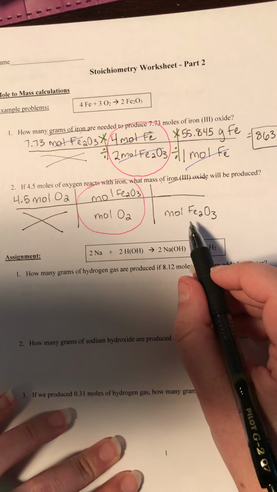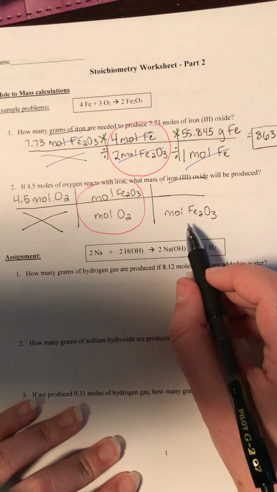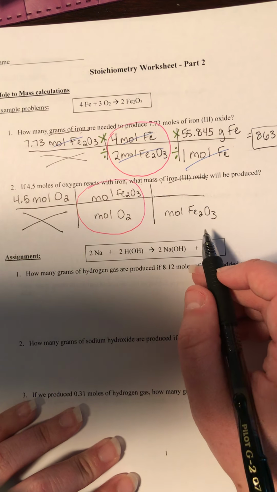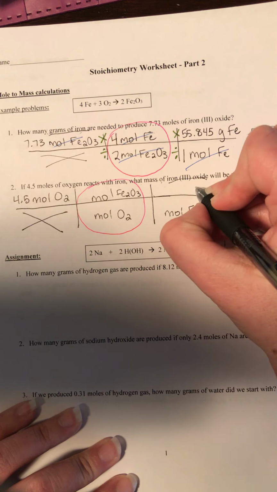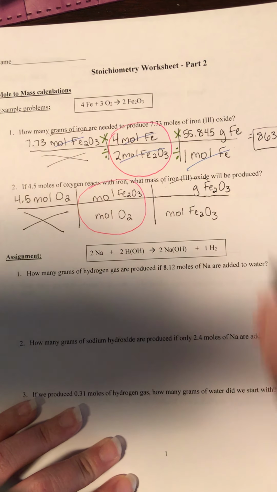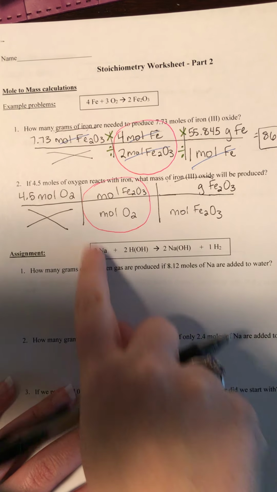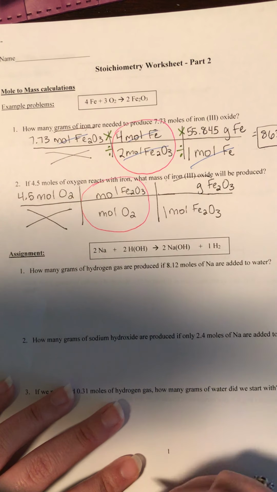Now, this is moles again on the bottom, but it's not the first time. So this is not going to be my mole ratio. This is where I'm going to go to either grams or molecules, whatever I'm asking for. I'm asking for mass, so that's going to be grams. So grams of Fe2O3.